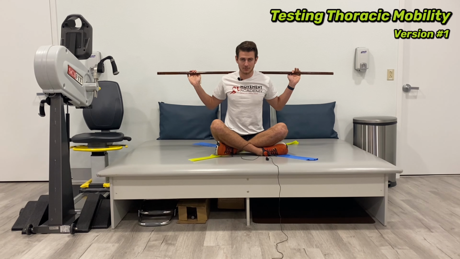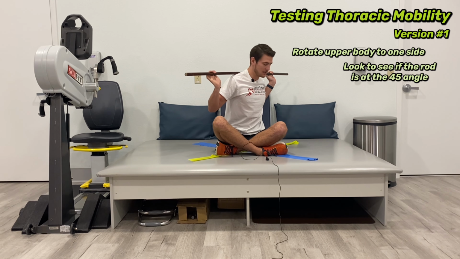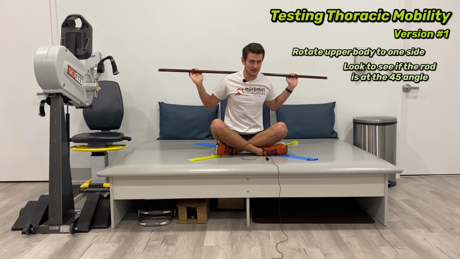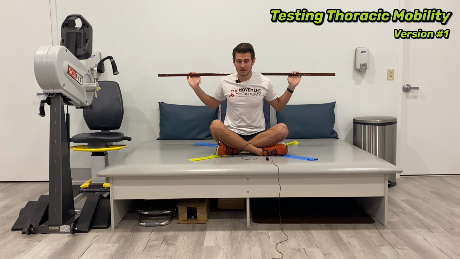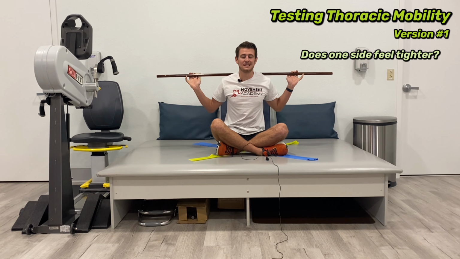So what you do from here is you rotate to the side as far as you can, and then you can look and see if you've made it to that 45-degree angle or past it. And I want you to do both sides. You might be limited in both, or one side might be more limited. Also, see how it feels.